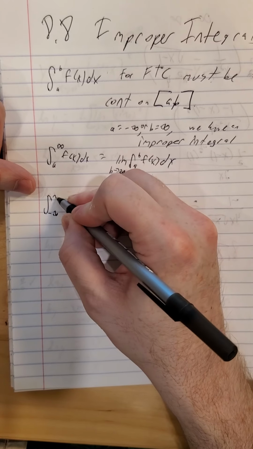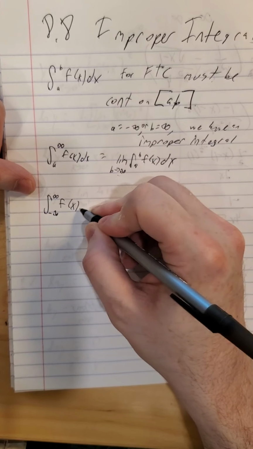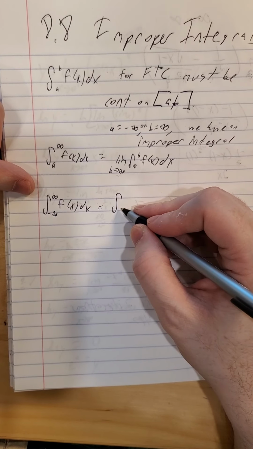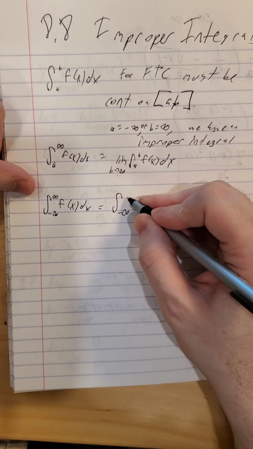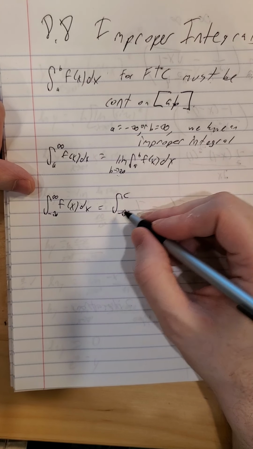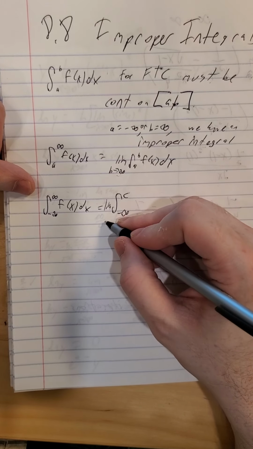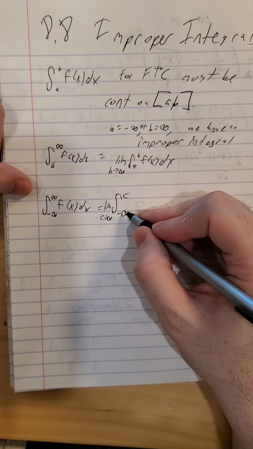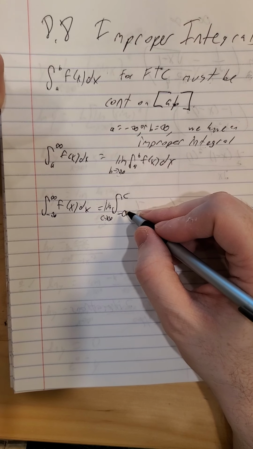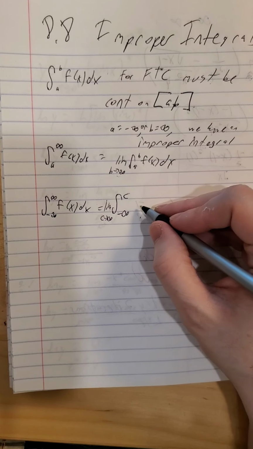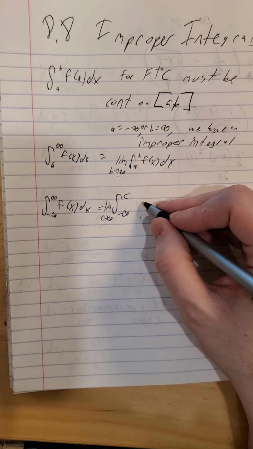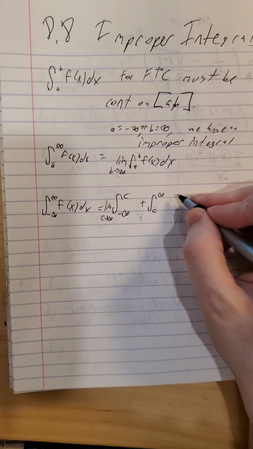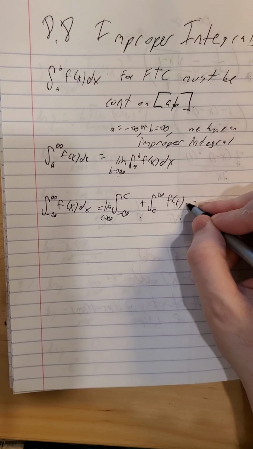That's worth showing you when we have both. So this would be the integral from negative infinity to some point c, plus the integral from c to infinity of f of x dx.